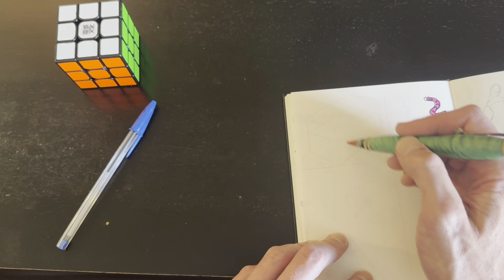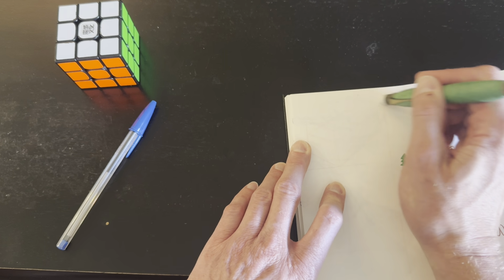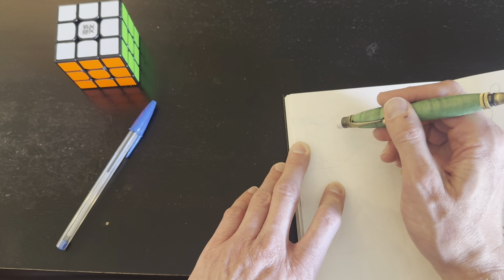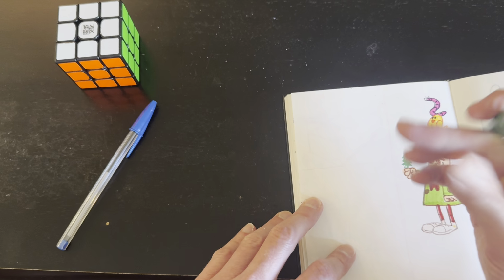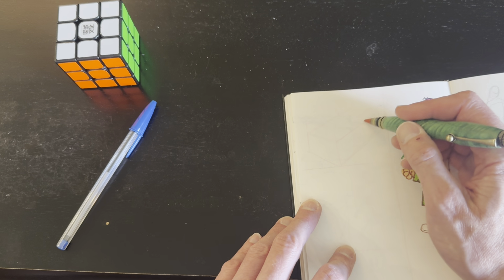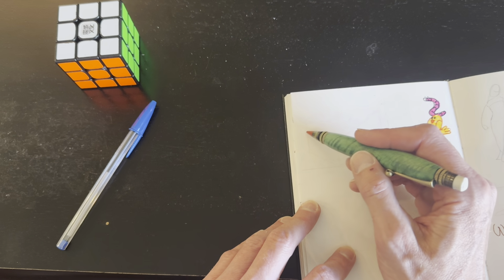All right, we're gonna go with a slightly shorter box here. I'm gonna erase these lines that are up higher so I don't confuse myself later on. All right, cool. So we have our box here, and we're going to carve the letter A out of it.